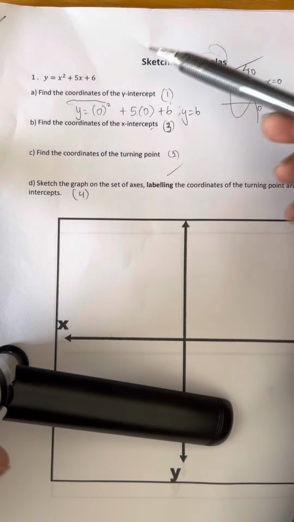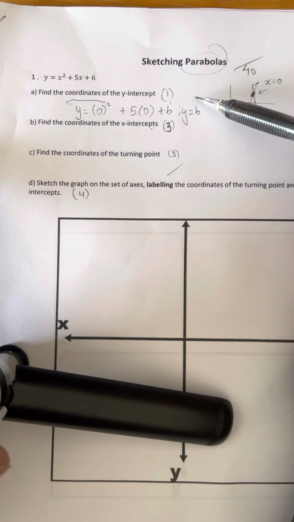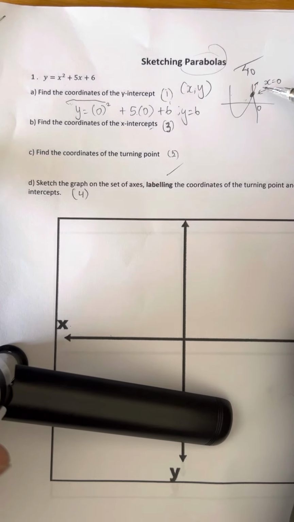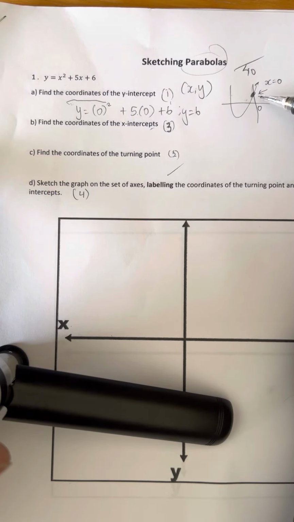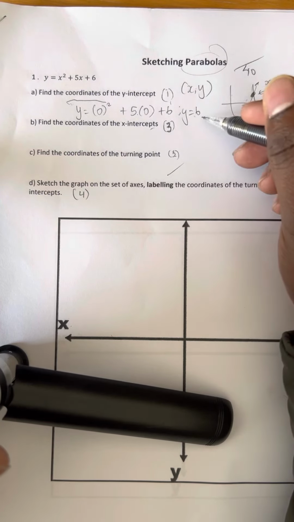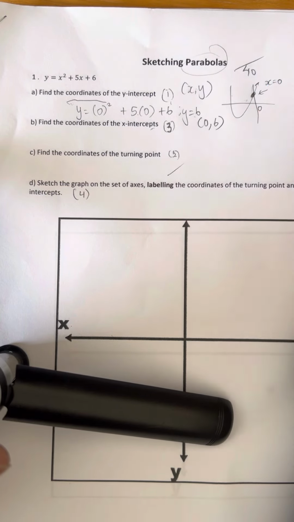Now the question asks, what is the coordinate? So in a coordinate, you have x comma y. So what is your x value? Your x value is 0, because that's how we found out your y-intercept. We already know that your x value is always equal to 0 when you have your y-intercept. And then you've got your y value, which is 6. So your coordinate is going to be (0, 6).